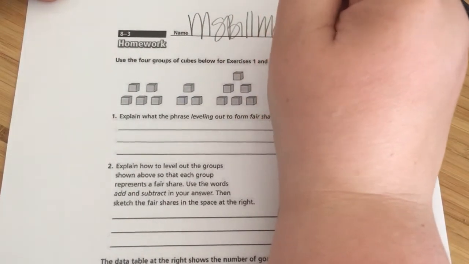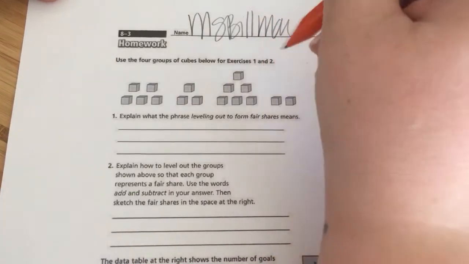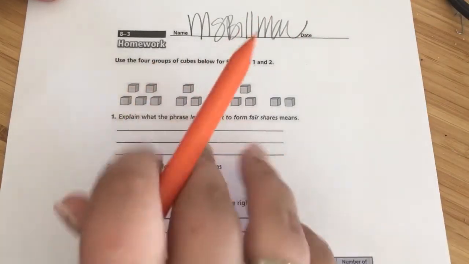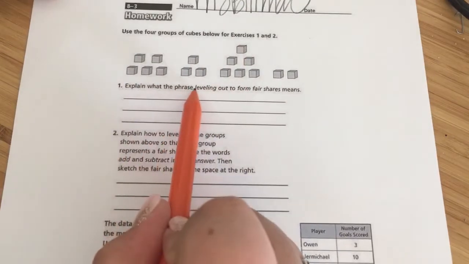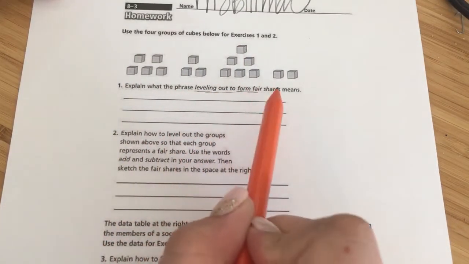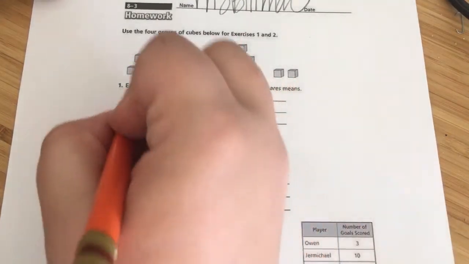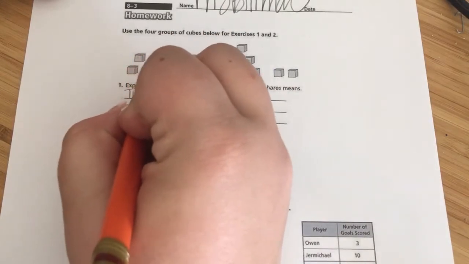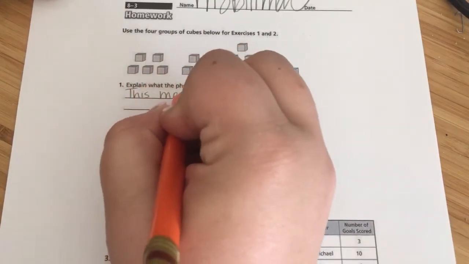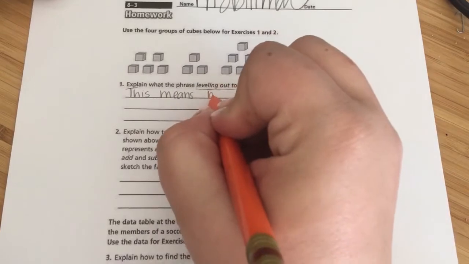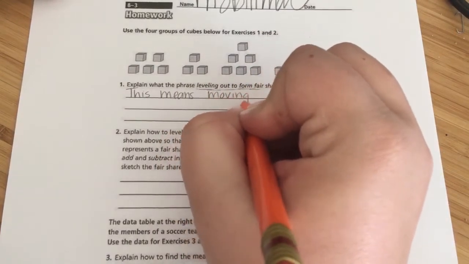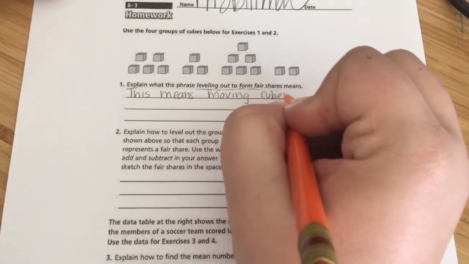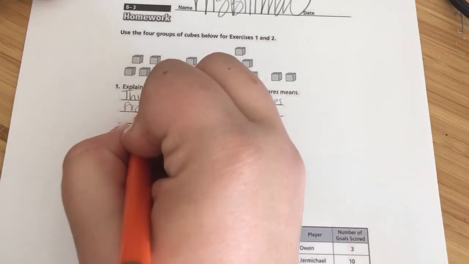In this first question, we're looking at leveling out to form fair shares. We want all of our groups to have the same amount. So that's like finding the mean. The mean is an average. I could do this multiple ways. I could look at these blocks, count them all up, and divide by the number of groups. Or I could actually physically move blocks around with my hands.